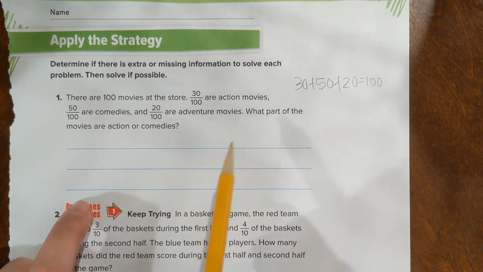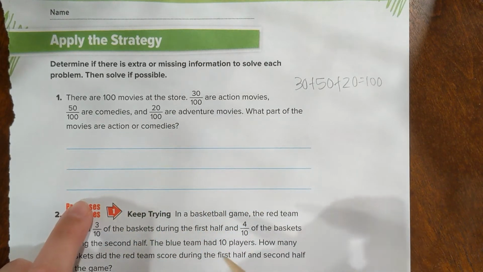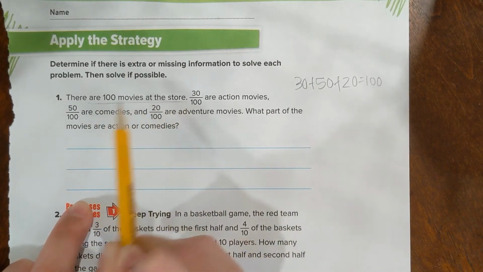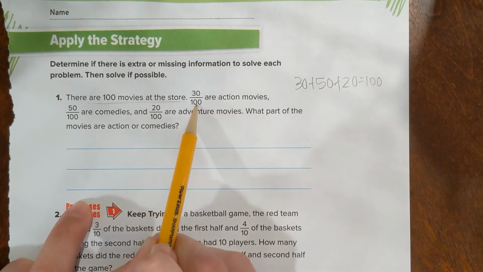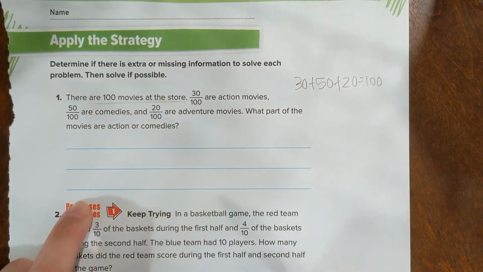So let's see. What part of the movies are action or comedies? If anything, there's a little bit of extra information right here, because they're already telling us 30 out of 100, 50 out of 100, 20 out of 100. They didn't need to put this sentence in. It's helpful, but they didn't need to put it in there. It's a little bit of extra information.